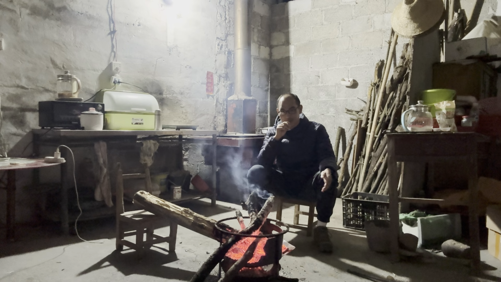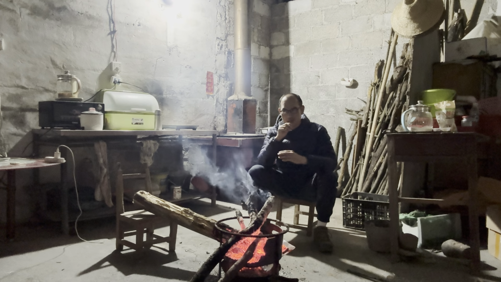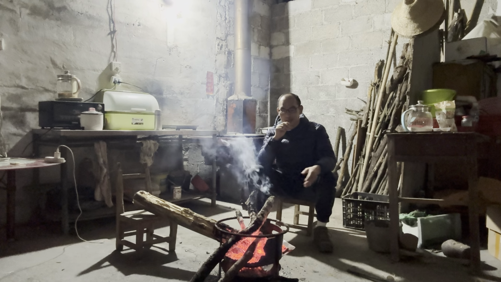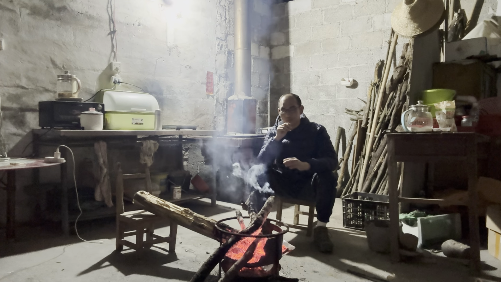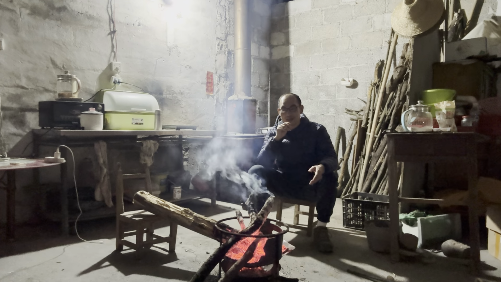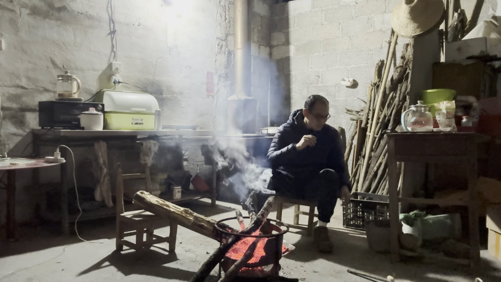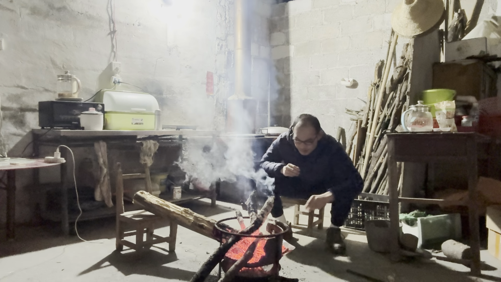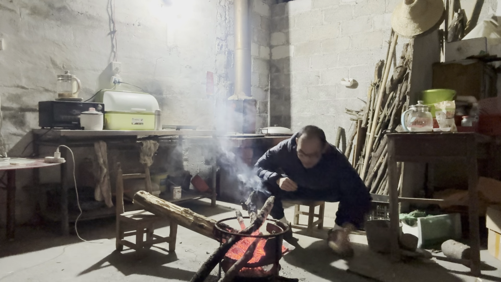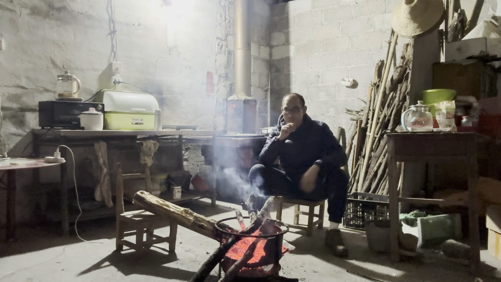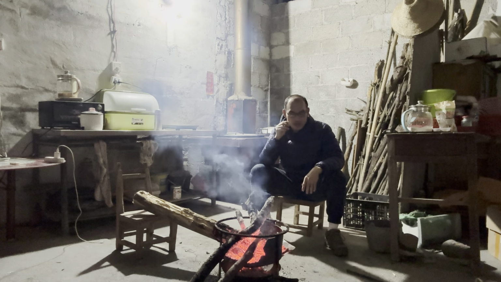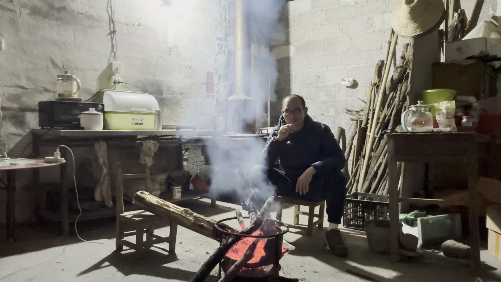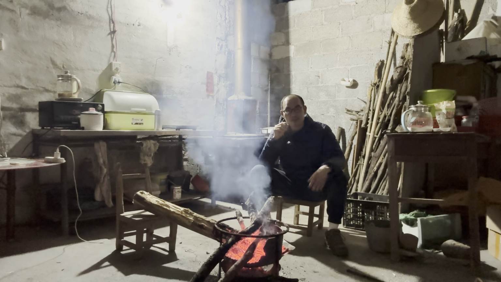You know the history. 60 years ago, people cut so many trees to melt the metal. They thought they could produce iron, and it was under President Mao's order, the Great Leap Forward.